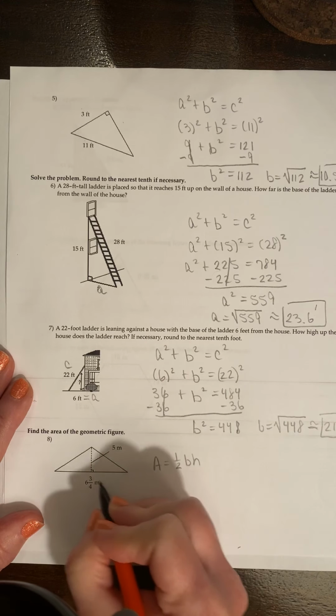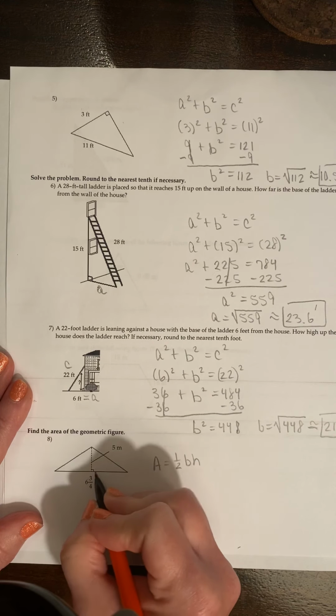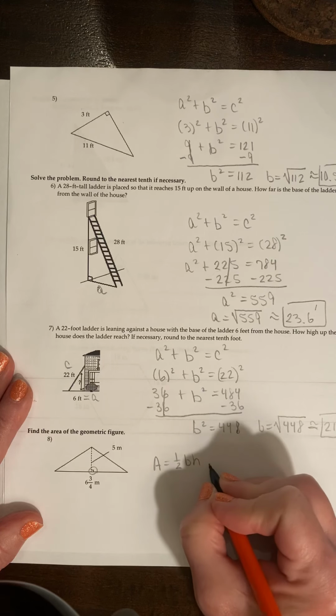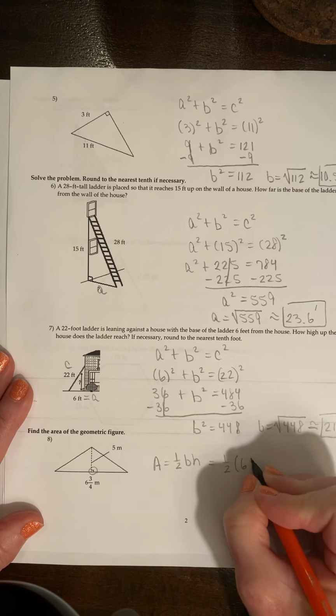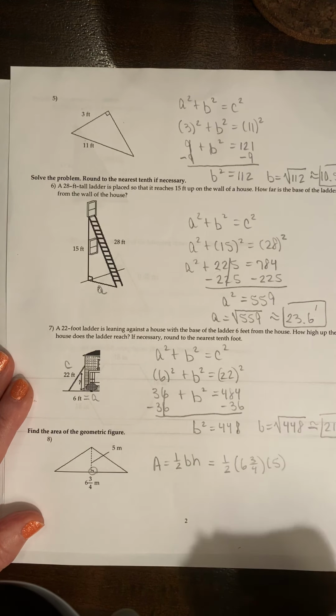Your base and your height are always measured at a 90-degree angle to each other. So these will always be what we call perpendicular. So we're taking 1/2. The base is 6 3/4. The height is 5. I'm going to do a little work by hand.